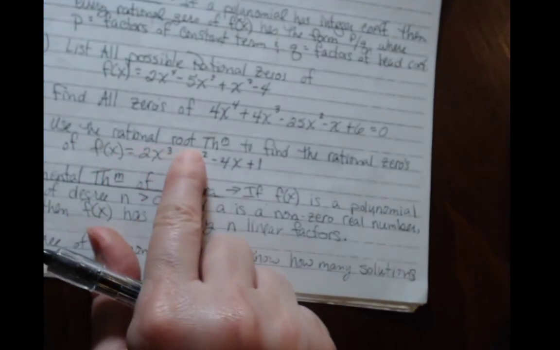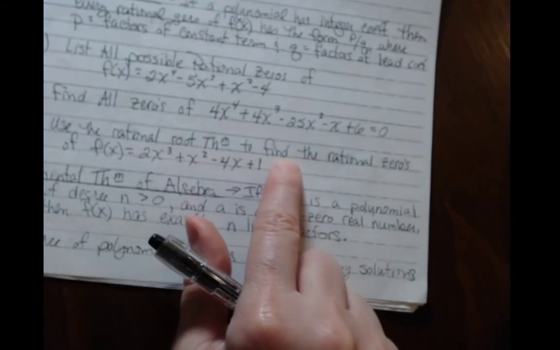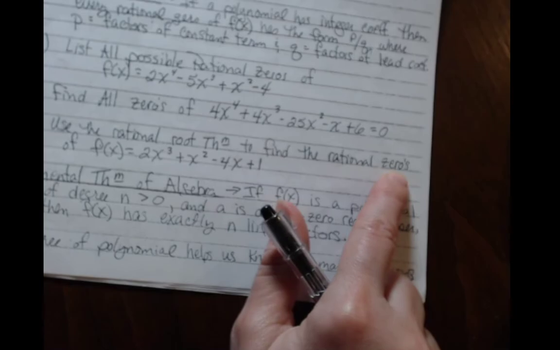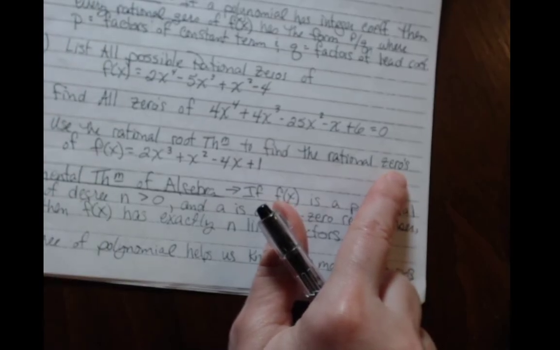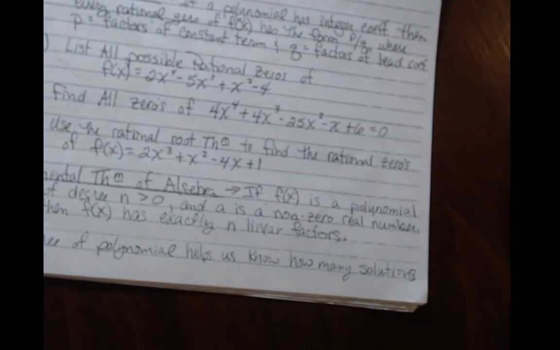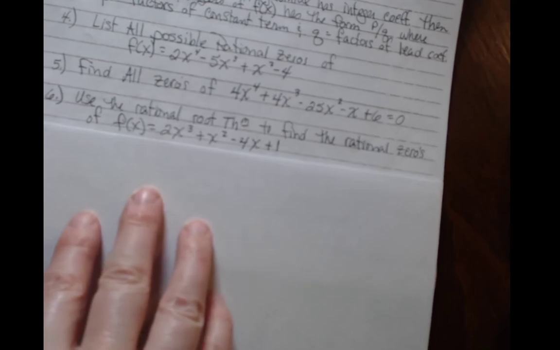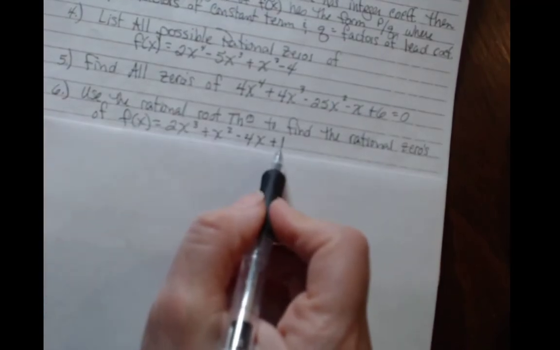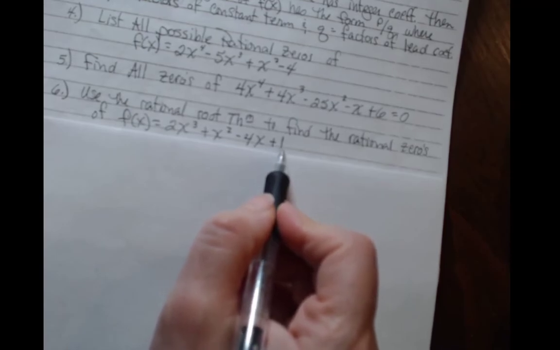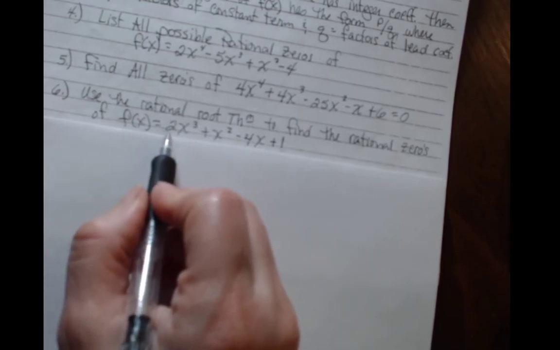Use the rational root theorem to find the rational zeros. Okay, to find the rational zeros, that means they don't want irrational zeros, the ones that can't be written as a fraction. So basically, I think what they're saying here is if we have any imaginary numbers, we won't want to include those. Oh, this one, I'm liking this constant term and the leading coefficient. They're small numbers. That's going to be really nice.